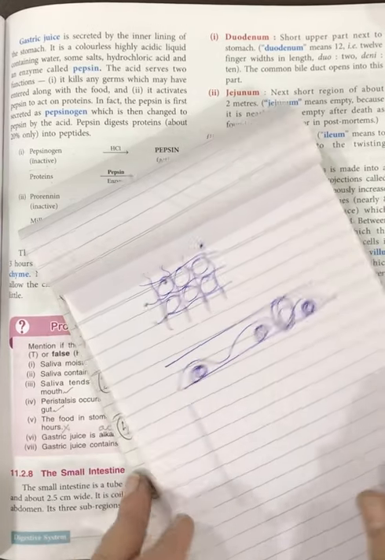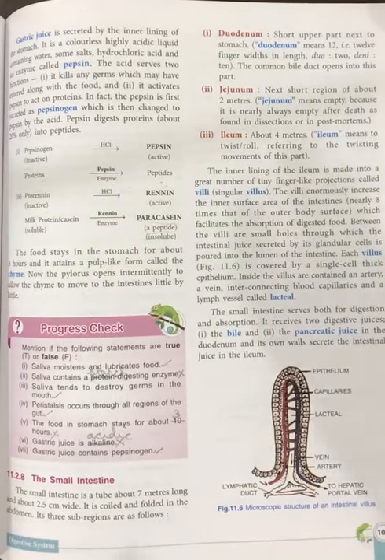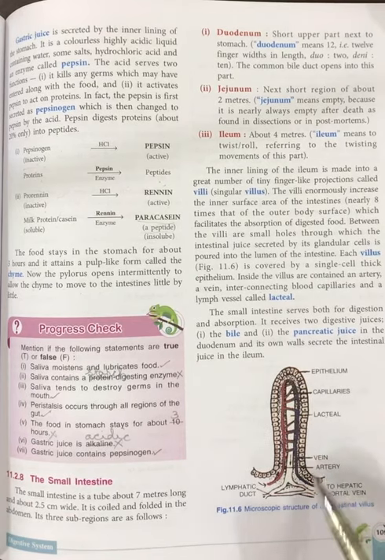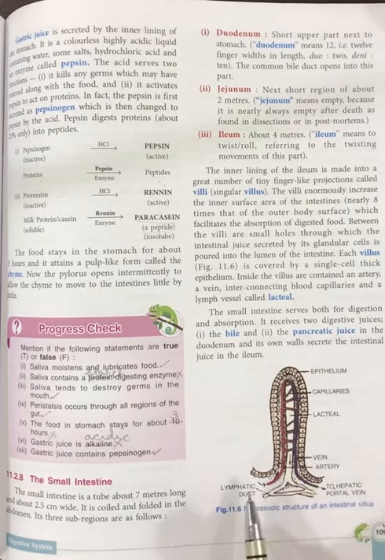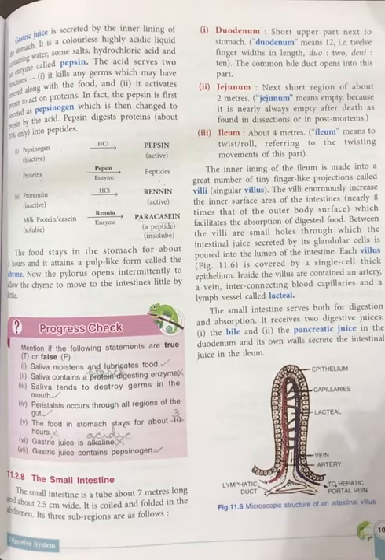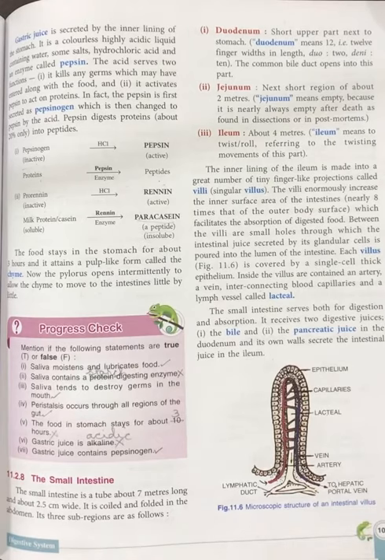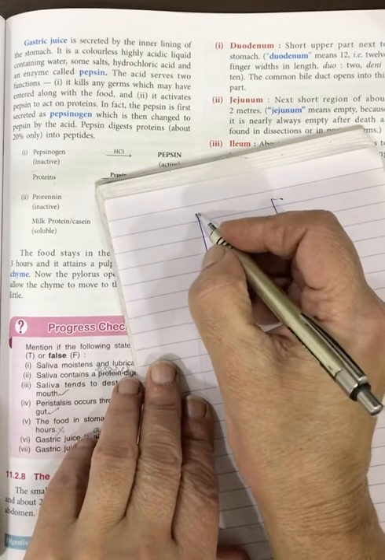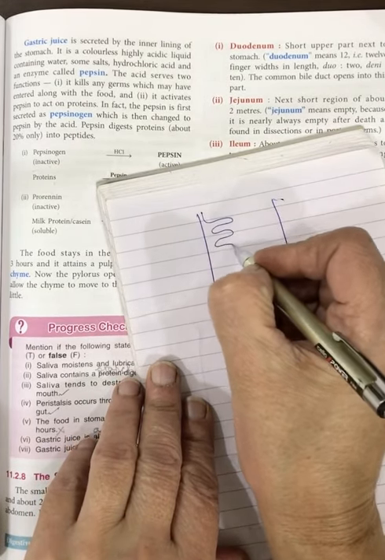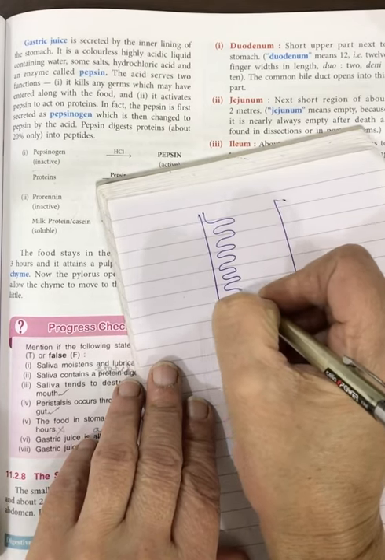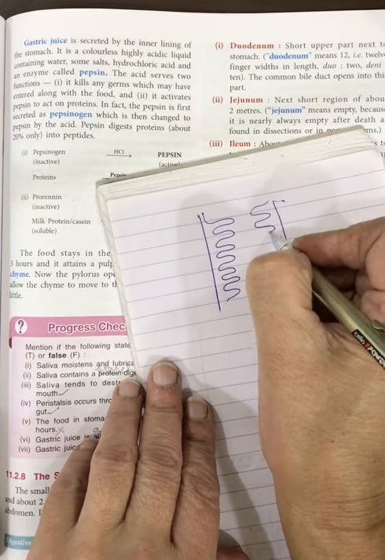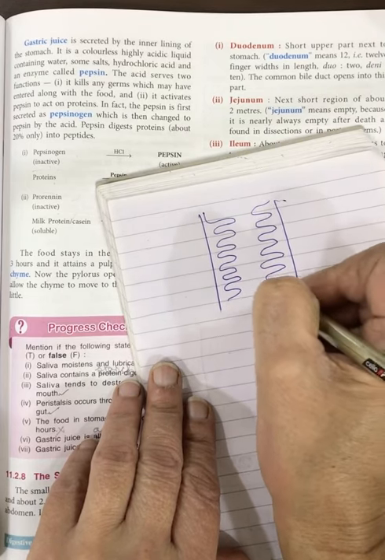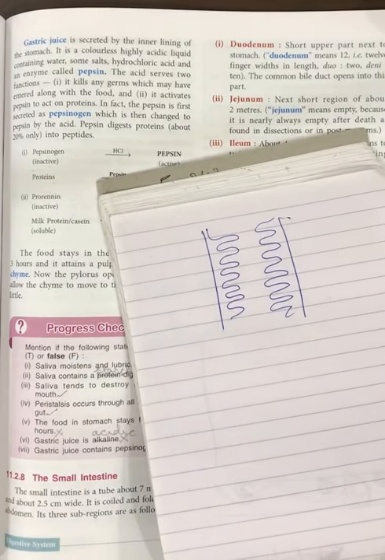These are the finger-like projections. This is one, and many such are shown in the inner wall. If we consider the inner wall of the intestine like this, there are finger-like projections on both sides, and these finger-like projections are called villi.